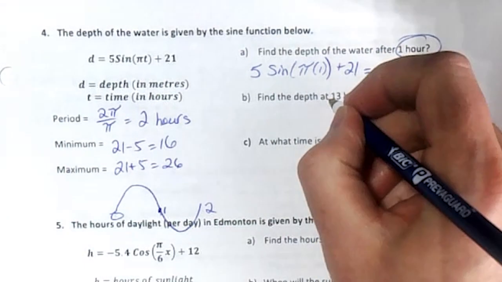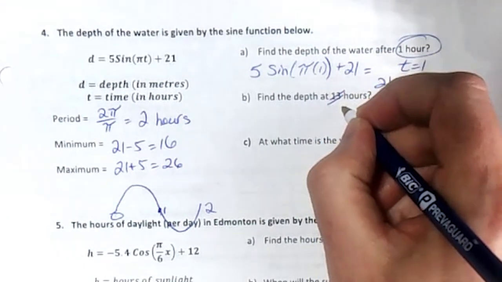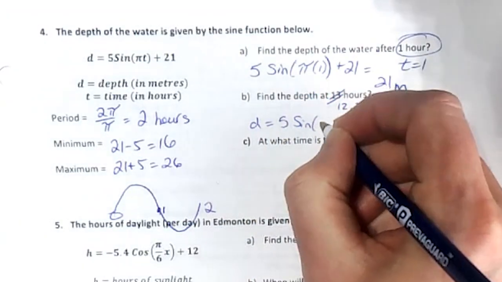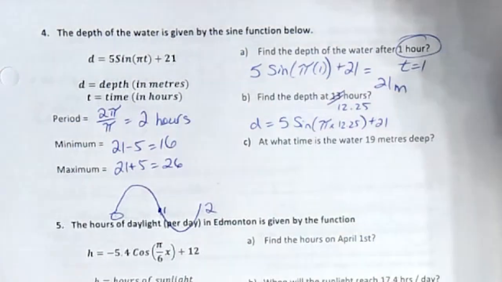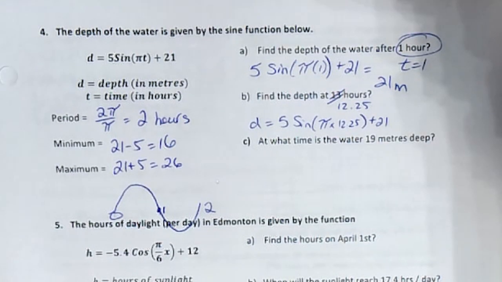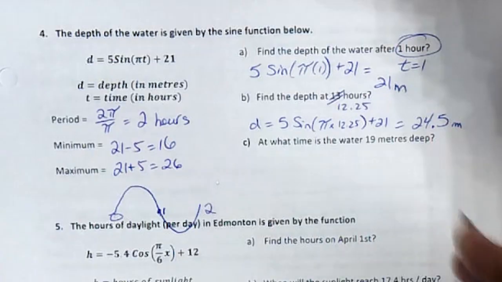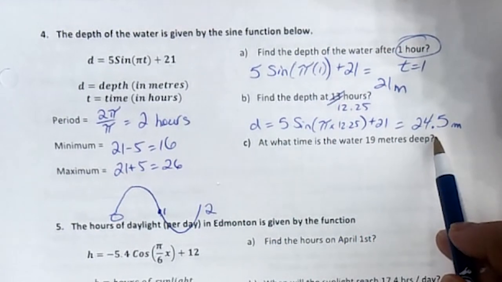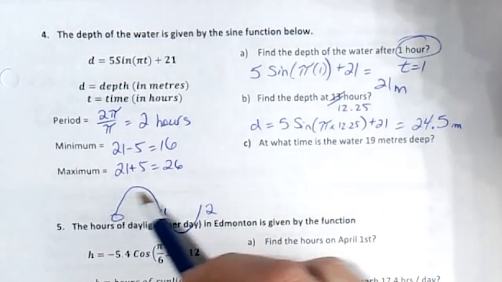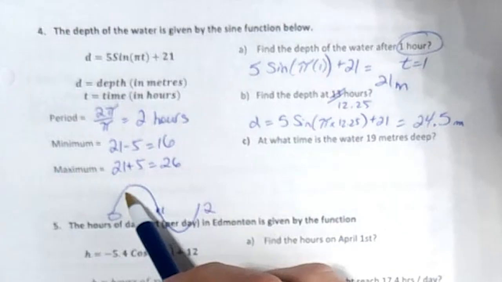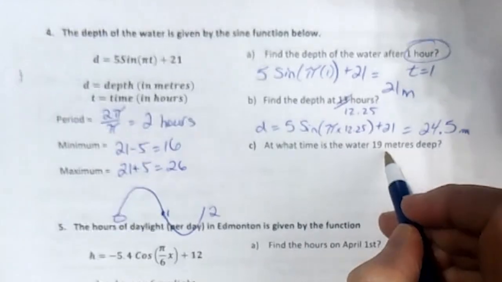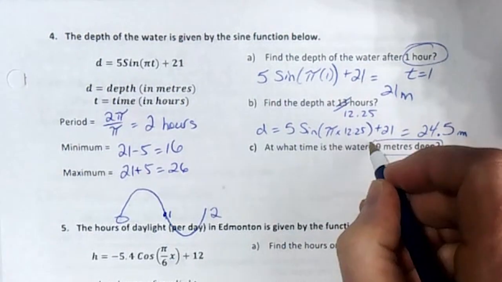So we're going to do 13 hours. What I'm going to do is I'm going to change this. I'm going to change it to, let's say, 12.25. So we get 24.5 meters. So at 12.25, we're in the upper part, we're moving up, and we're approaching the maximum. 19 meters deep.